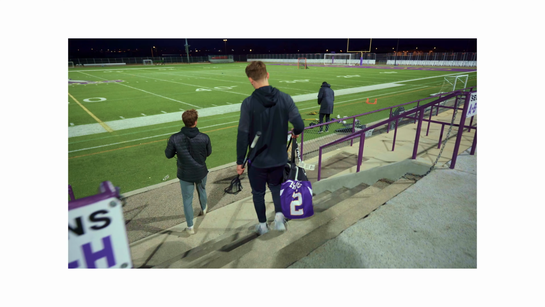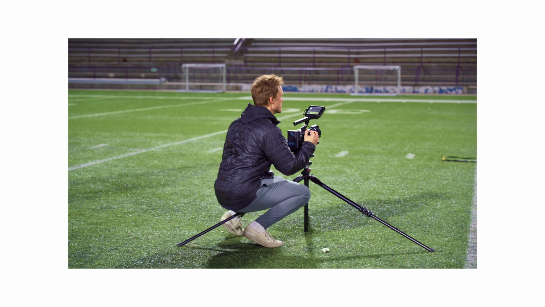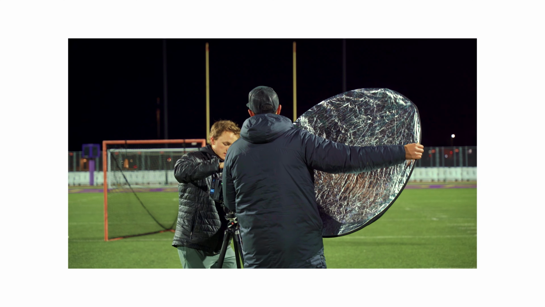So I actually did bring a ton of equipment, but I just wanted to highlight a few things. One of them was a tripod. Obviously we needed a tripod. And then I did bring a reflector just in case I wanted to shoot up at the lights and reflect the light. I didn't end up using it, but I did bring it just in case, and I think it's something that can help.